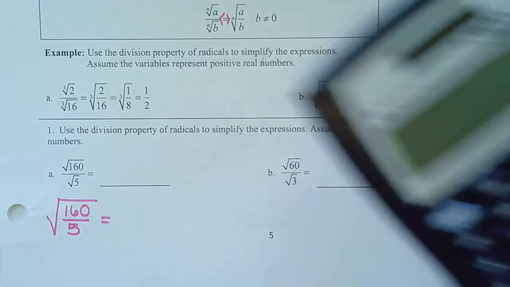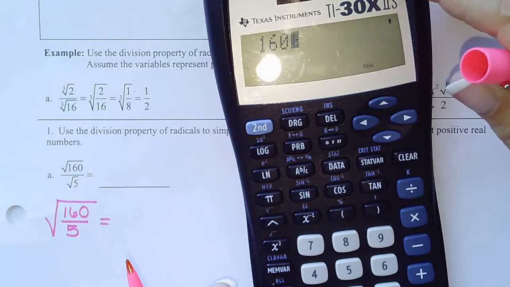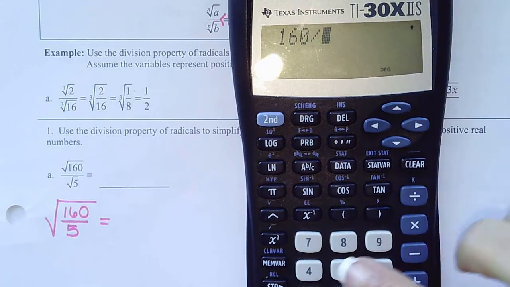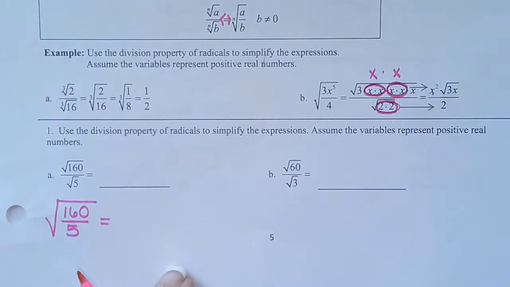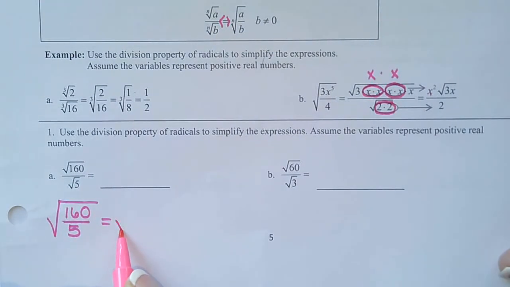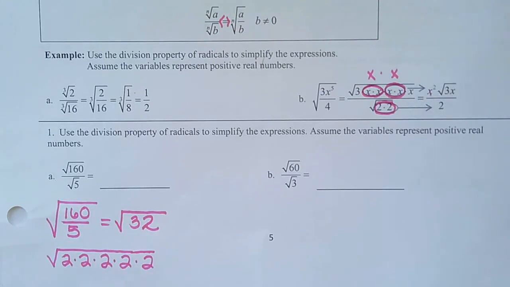Then I can take my calculator and see how many times 160 is divisible by 5, and that is 32. Remember that number 32? That's the one I told you to memorize. 32 is what? 5 2's. If you don't remember that on a test, it's no big deal. All you have to do is make a tree for it. But you see it so many times, it's really nice to have it memorized. So 1, 2, 3, 4, 5 2's.